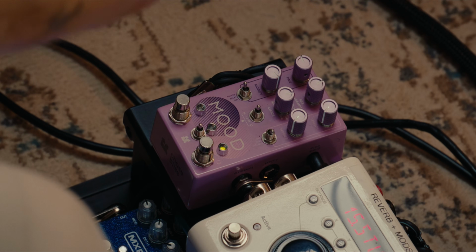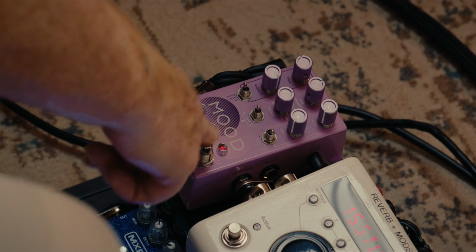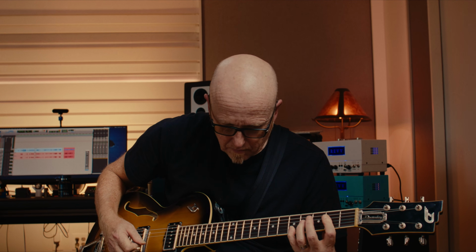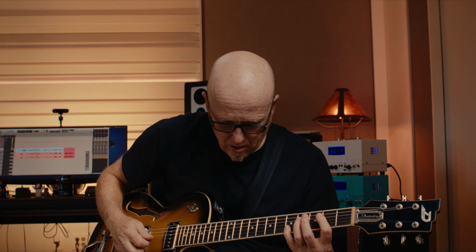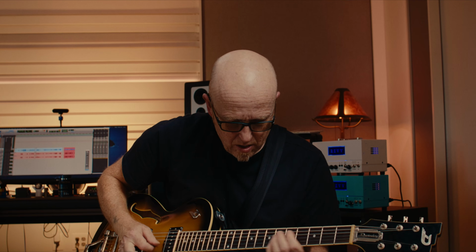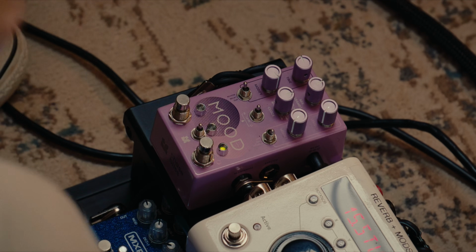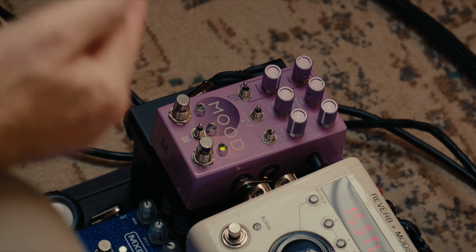I've got it set so it does that. So that's just looping now.